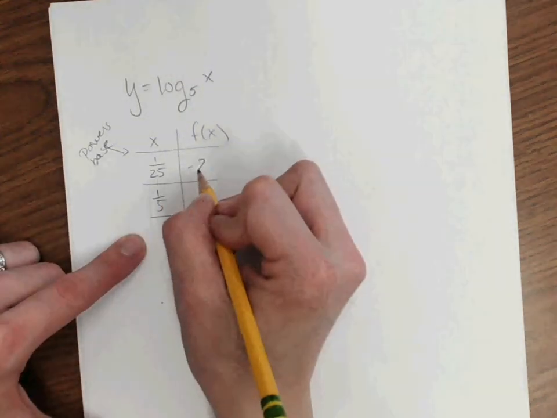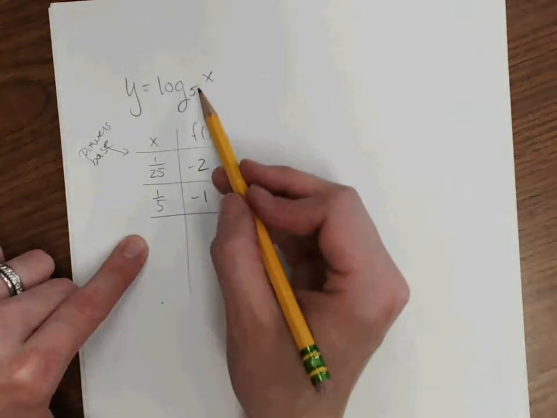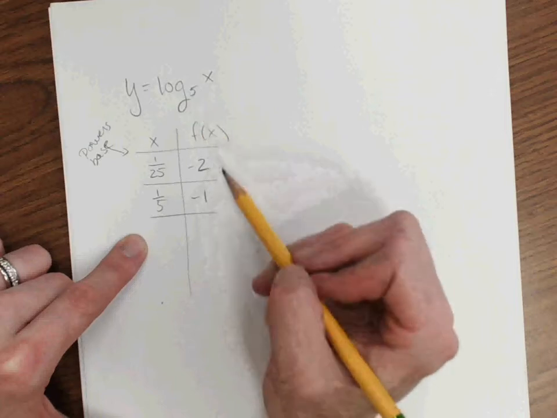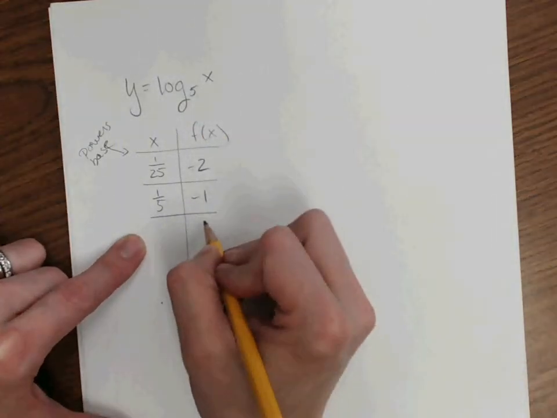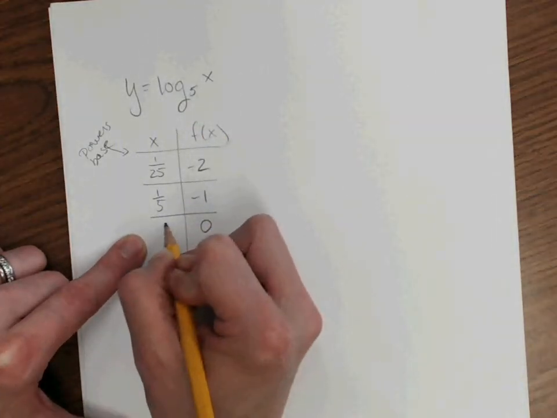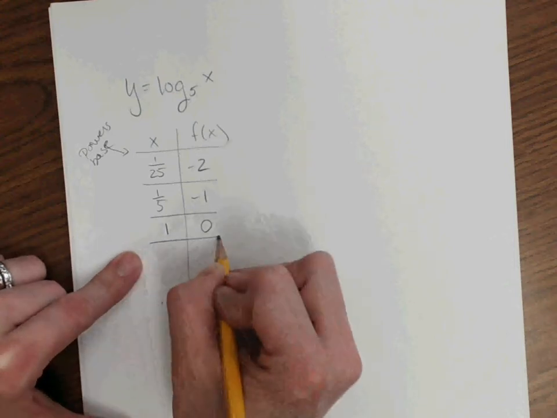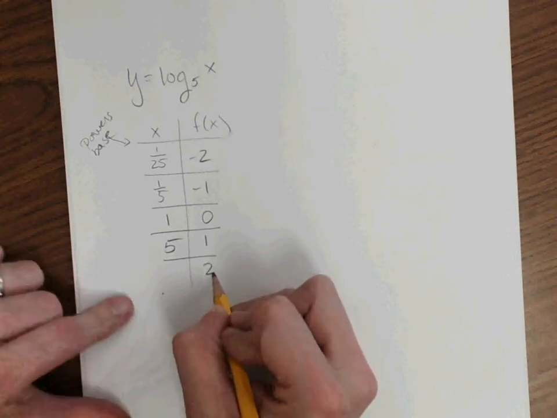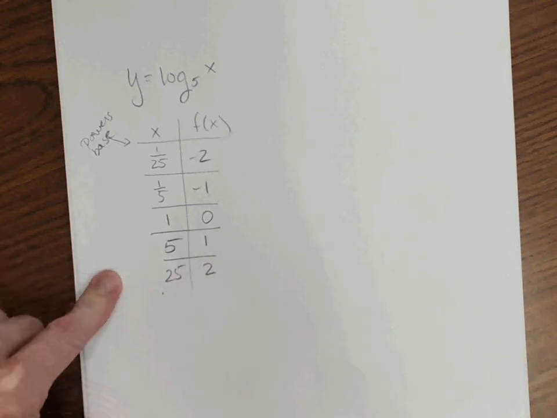And the powers that give me these numbers are 5 to the negative 2 power gives me 1/25. 5 to the negative 1 gives me 1/5. 5 to the 0 power gives me 1, right? 5 to the 1 power gives me 5. And then 5 to the 2 power gives me 25.